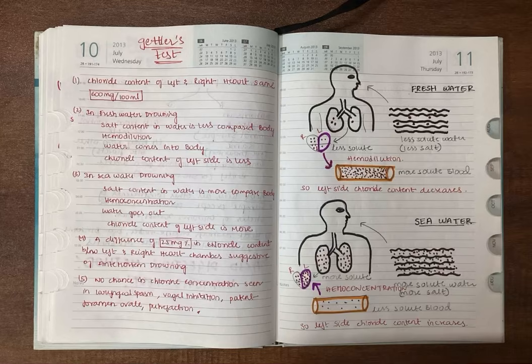So this is about Gettler's test. Based on the difference of the chloride concentration on the two sides of the heart, you can say if the person had antemortem drowning or not. So this is about it.